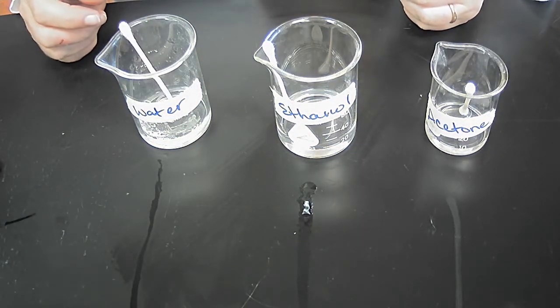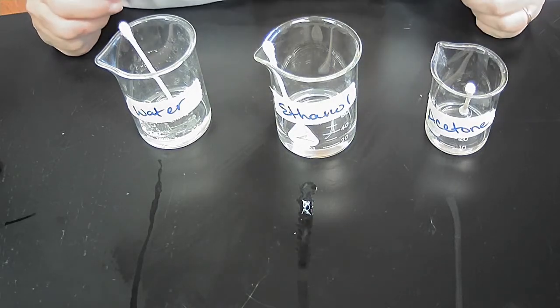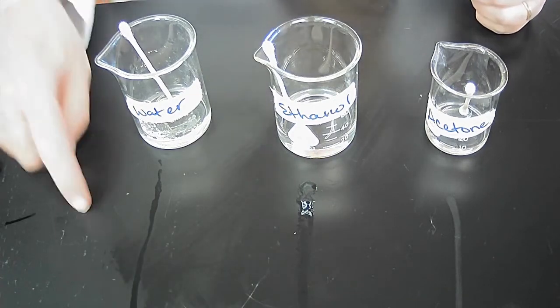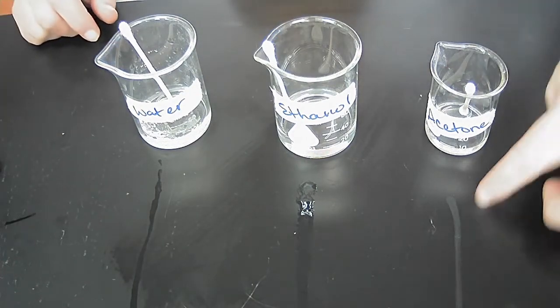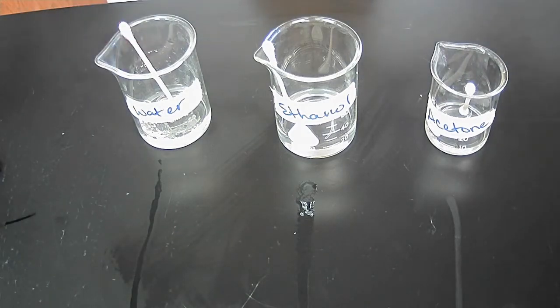So let's see which one. It's a race between ethanol and water. Well, obviously ethanol's going to disappear. You think so? Oh, look, it's mostly dried up. And oh, it is drying up. Yep, the water's still here. So we can watch, but acetone is already gone. It's gone. See ya. Turned into a gas, all finished.